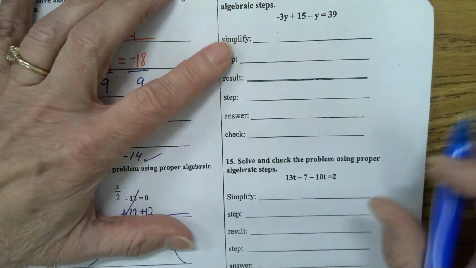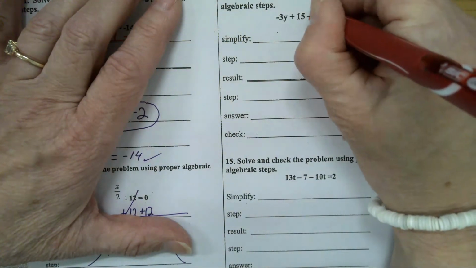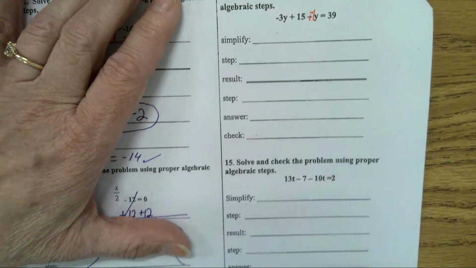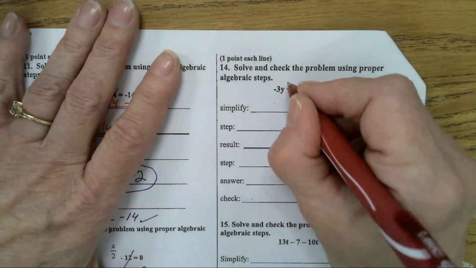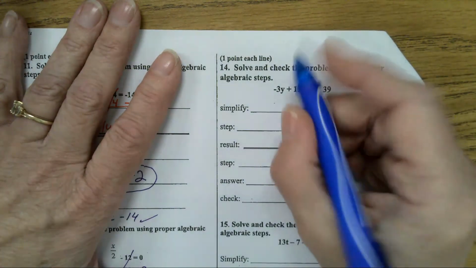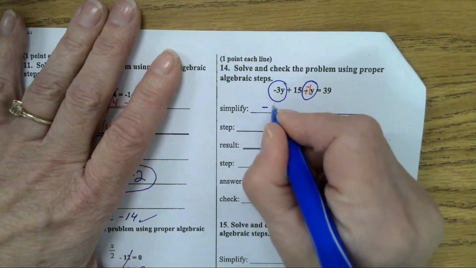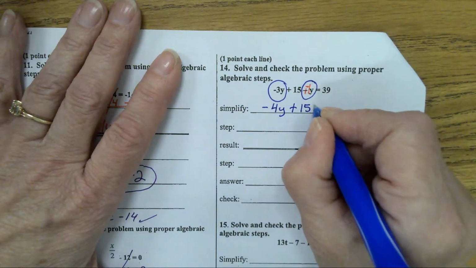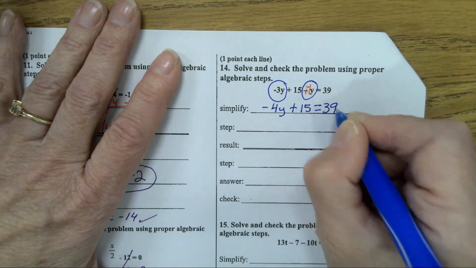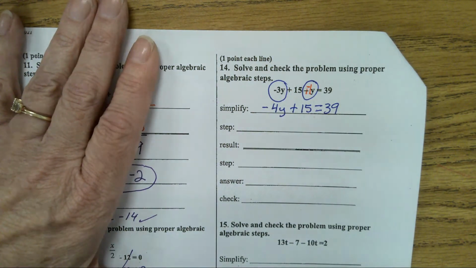All right. On the next problem, very important to get rid of your subtraction sign. So that's a negative 1y. Here, see that? That's a negative 1y. So I combine my like terms. Negative 3y plus negative 1y, negative 4y plus 15 equals 39. Any questions? All right.